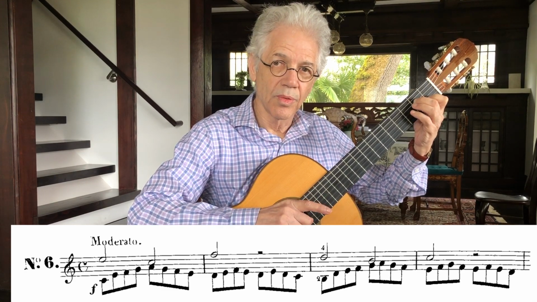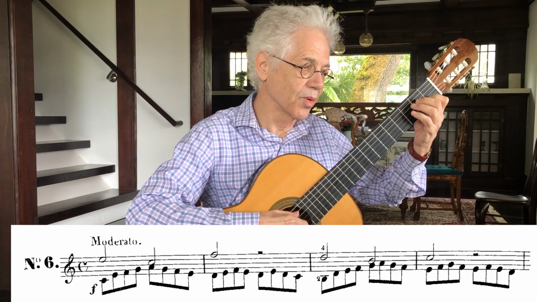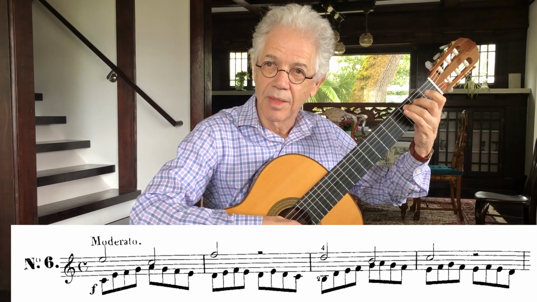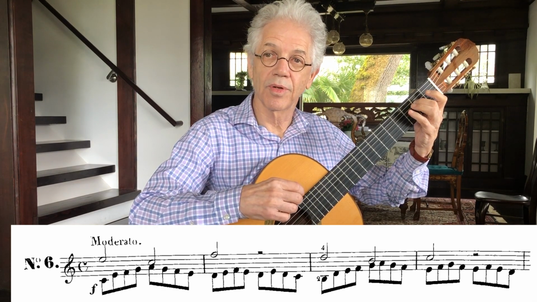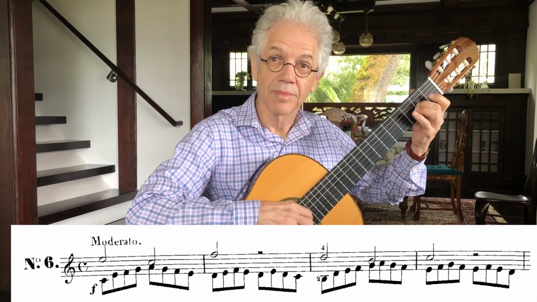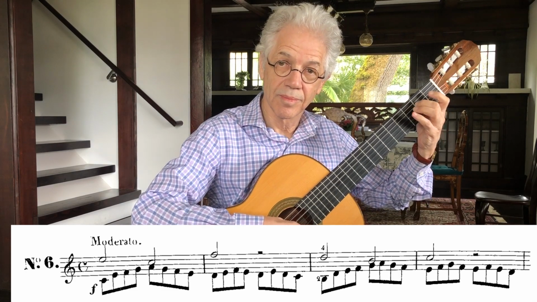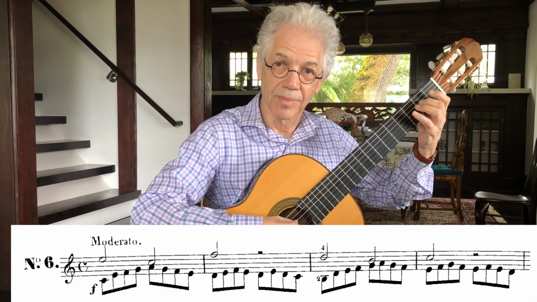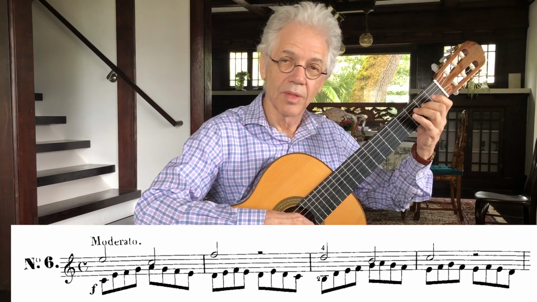In between, we have notes that help you connect this to what we did before. We have C and E, and then we have E starting the phrase, going up to A. And then it's going to go the opposite direction. Yeah? So the beginning.